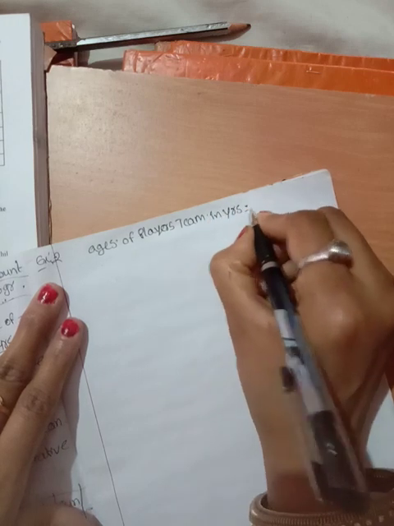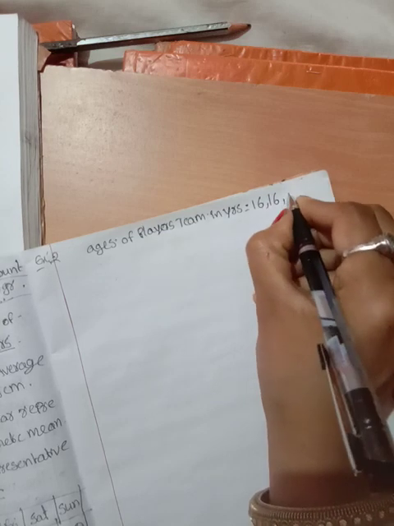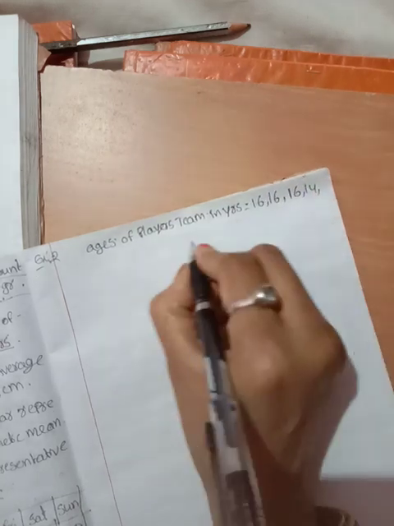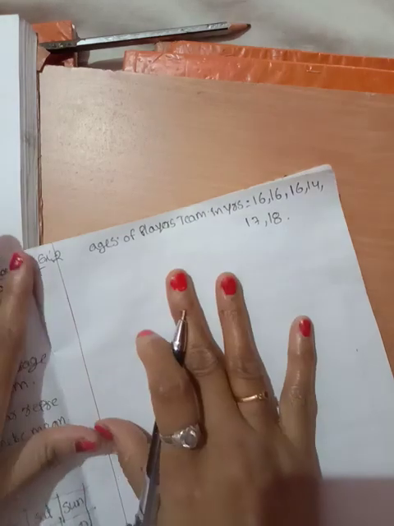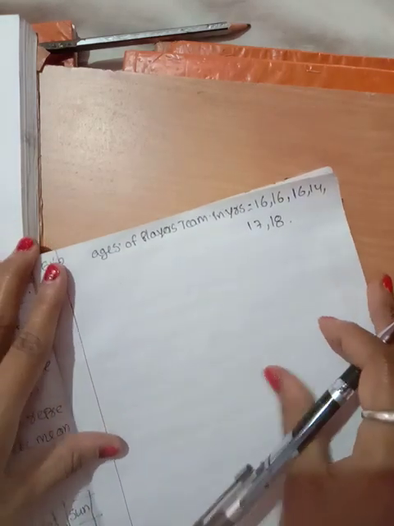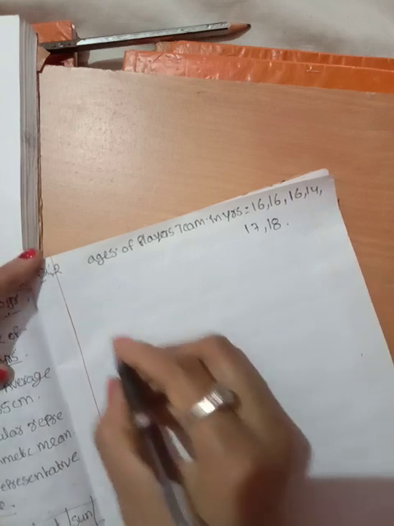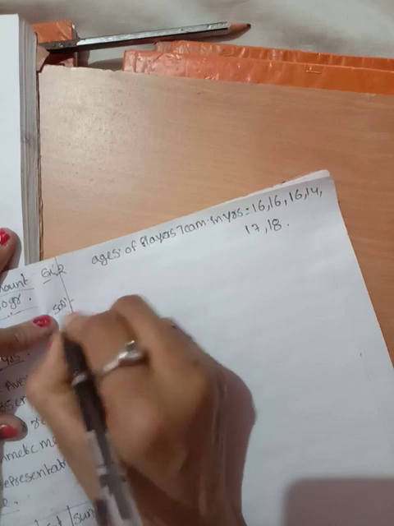Years-wise, the data is 16, one more 16, and another 16, then 14, 17 and 18. Okay, find the average, the arithmetic mean. So you can write down the solution, Gagan Sai.